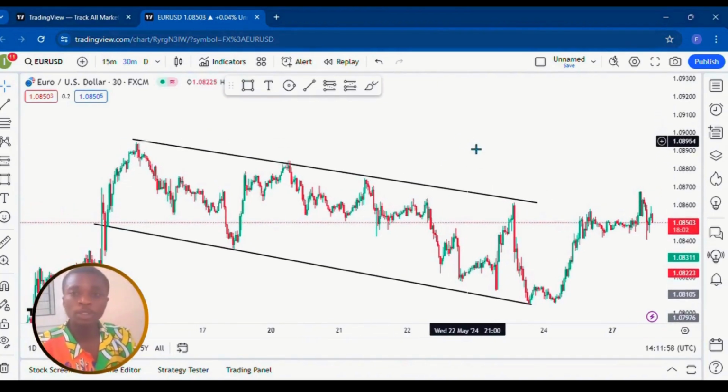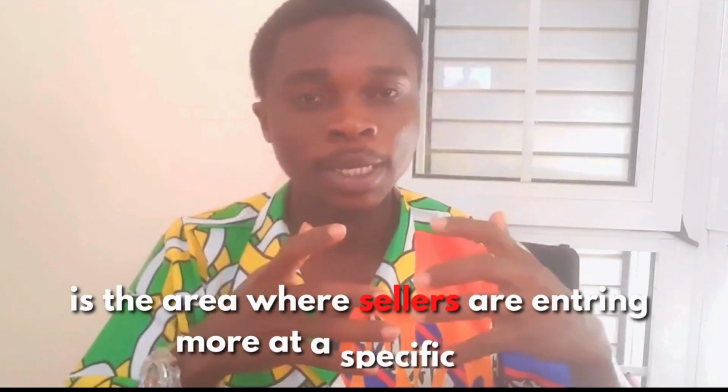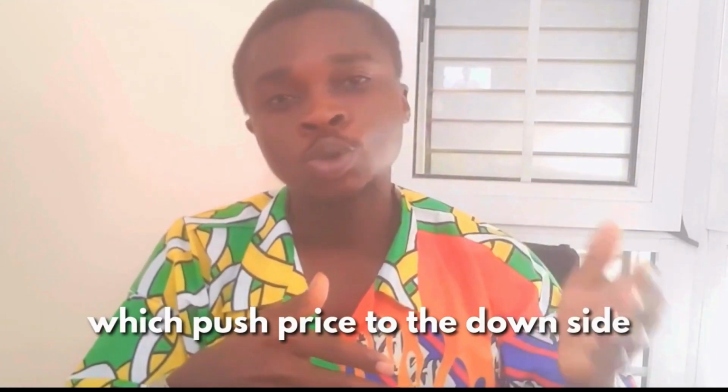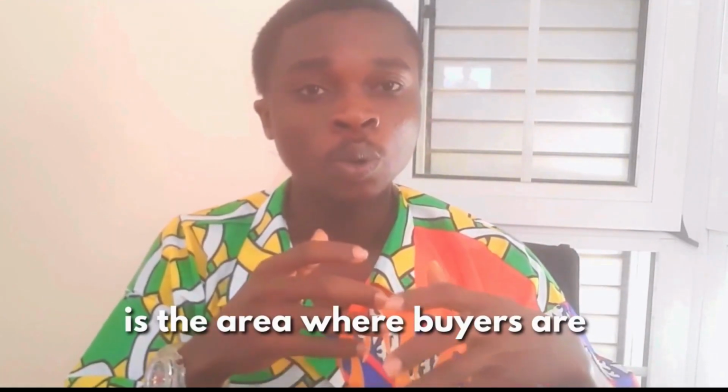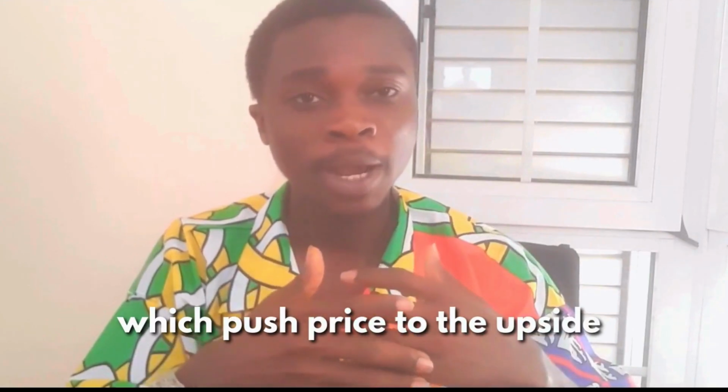So now I'm going to explain to you what supply and demand is. A supply zone is the area where sellers are entering more at a specific price, which pushes price to the downside, while the demand zone is the area where buyers are approaching the market at a specific price, which is pushing price to head to the upside.